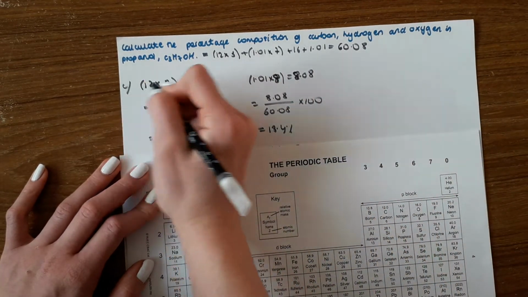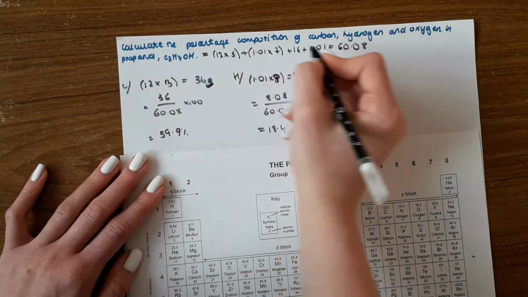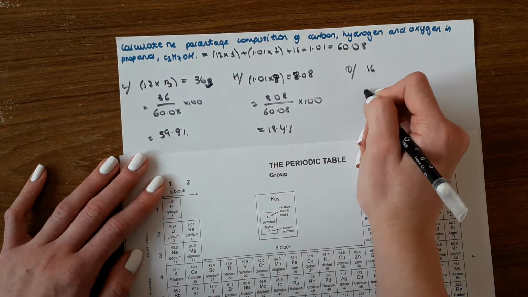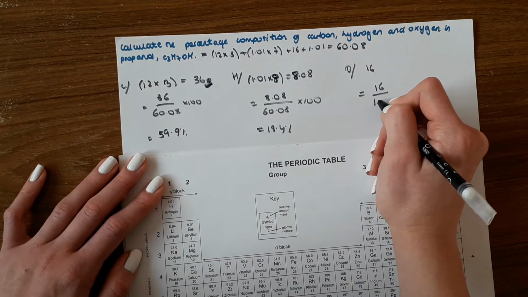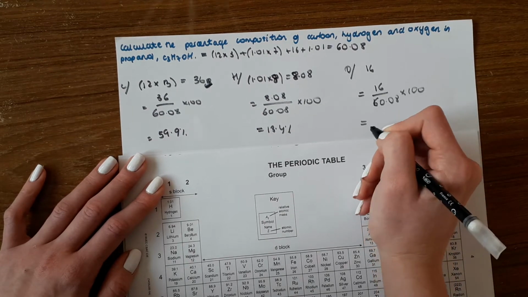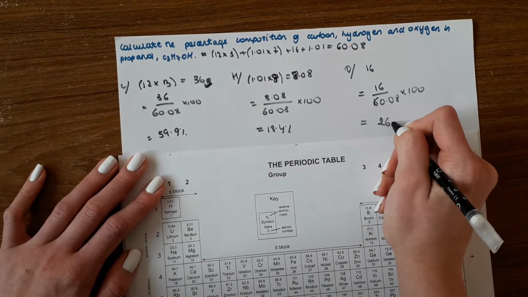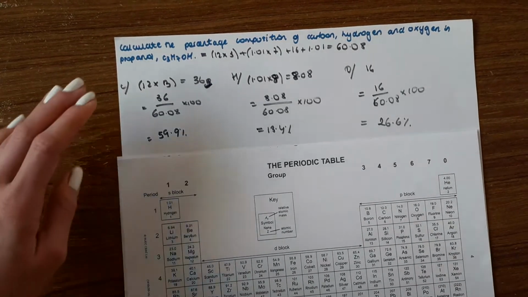So this was for carbon, this is for hydrogen, and now we've got oxygen. We've got only one oxygen, which is 16. So to find the percentage of oxygen in this whole compound, you do 16 over 60.08, times 100 again, and this gives you 26.6%. This is all you gotta do.